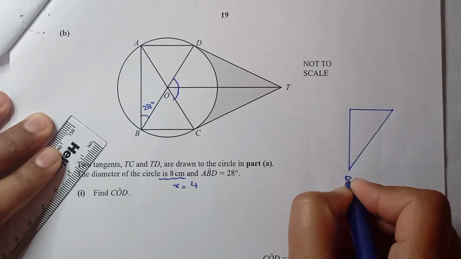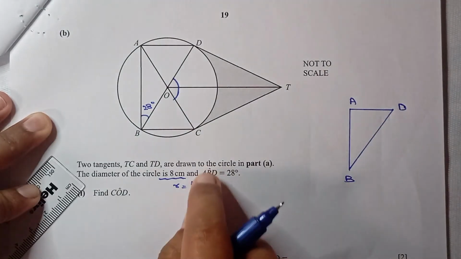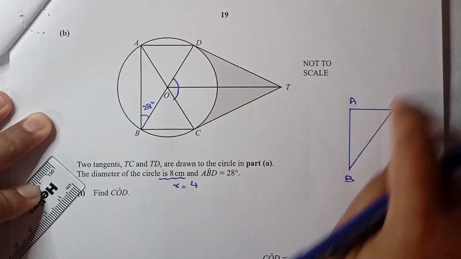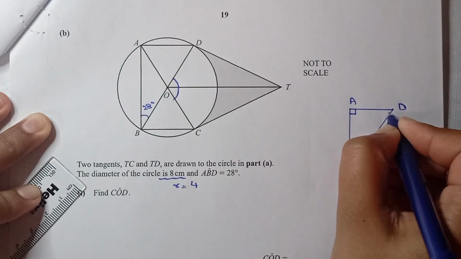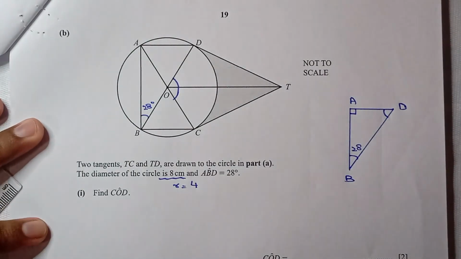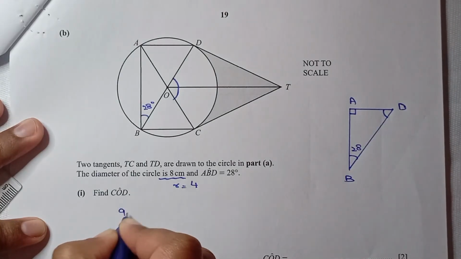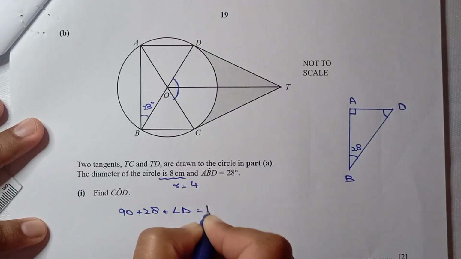So B, A and D. And we have given ABD, ABD. This angle is 28. This angle is 90. We can easily find the angle D by using the sum of all angles of a triangle is 180. So we can say that 90 plus 28 plus angle D would be equal to 180.